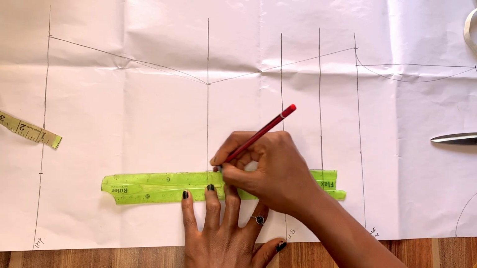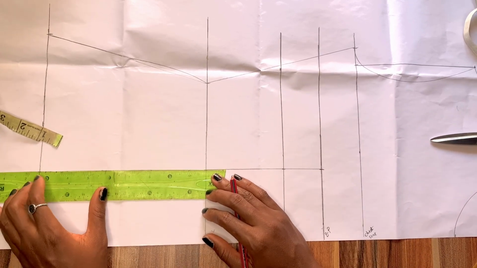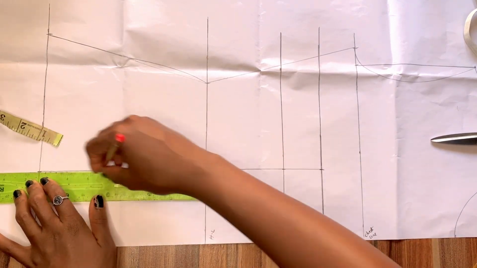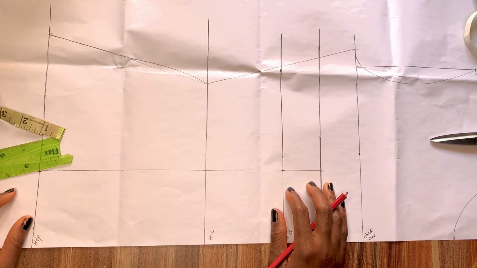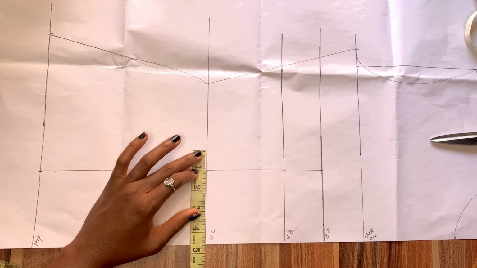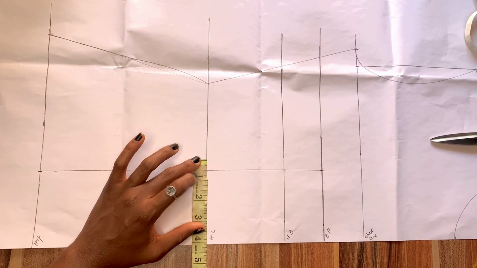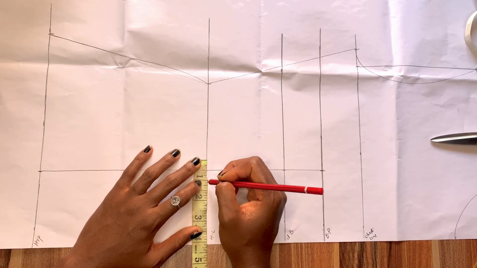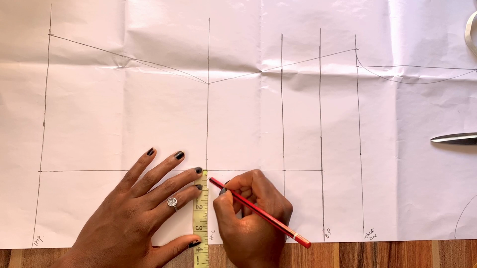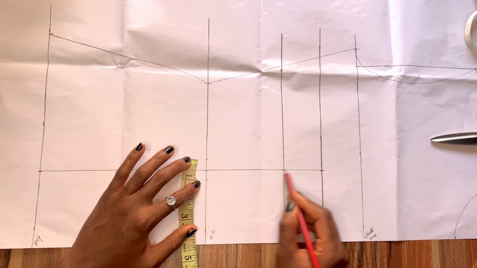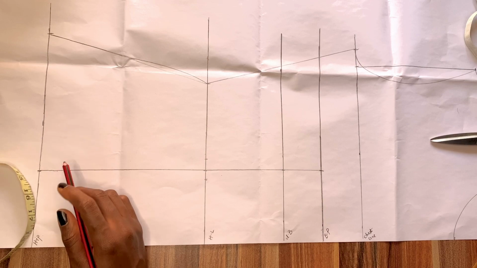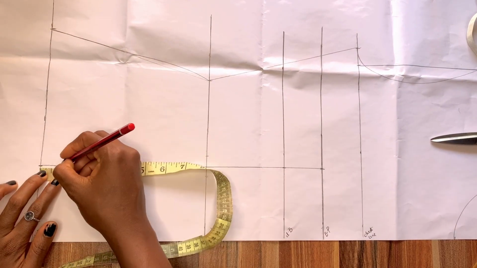So guys, after doing all that, now we're going to input the dart for the waist. Now this can be used for making a top or a skirt. All I'm going to do is go to my waistline and take 1/2 inch on both sides, as I'm doing right now. After doing that, I'm going to use my rule and connect it to the bust point on both sides, slanting it. I'm going to show you how I did it, and then I'm going to do the same thing for the hip.